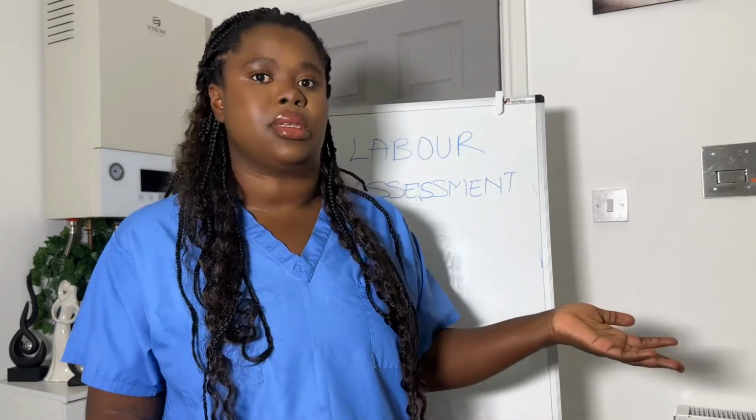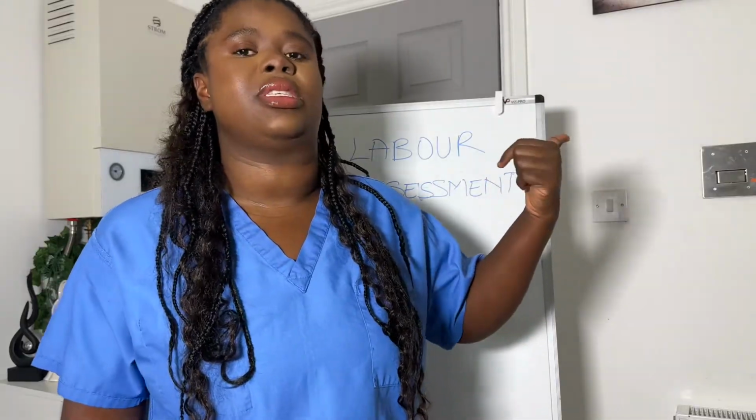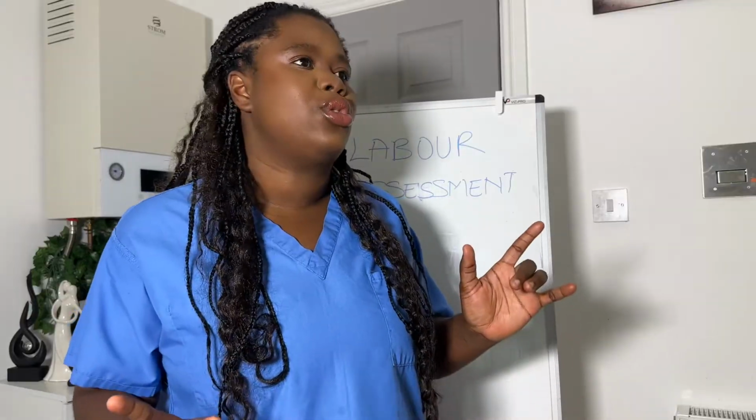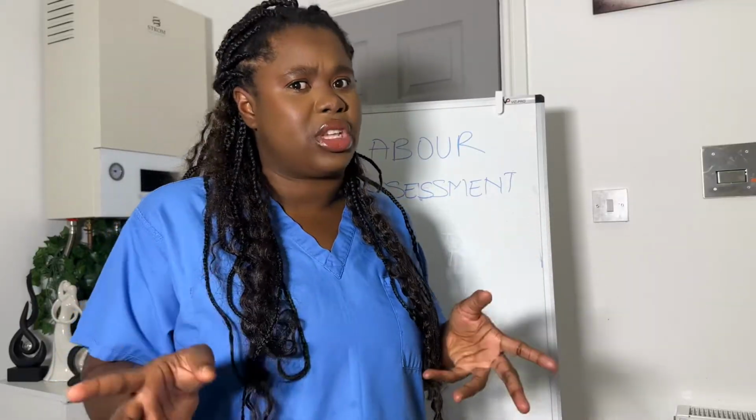I want you to picture something. If a patient comes in and on that first note is probably 4 centimeters or 7 centimeters, you can't really tell if she's progressing. It could be that she has been 7 centimeters for 4 hours, but because her first encounter is with you, and you are the only person who has done her assessment, you can't tell whether labor is progressing or not. Do you get my point?